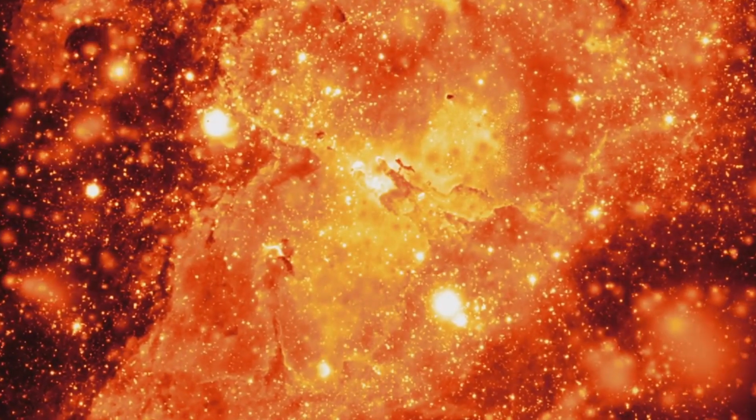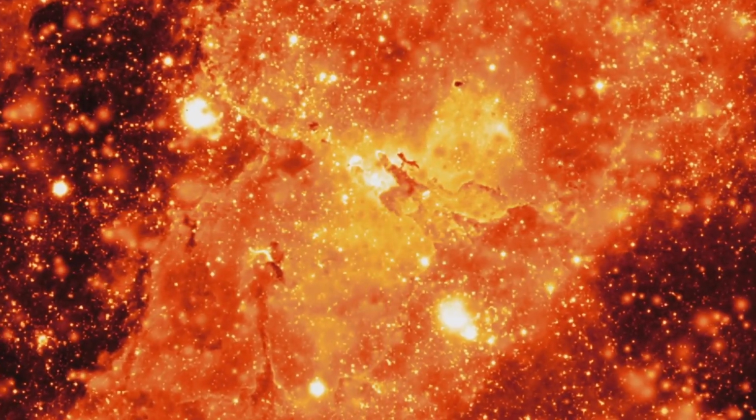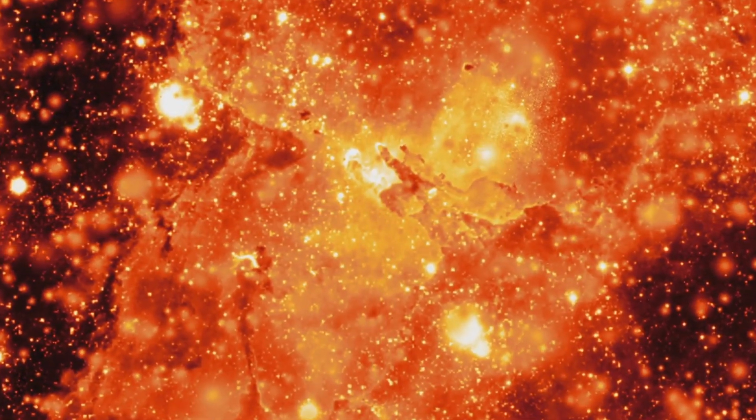To understand how galaxies came to be, we must rewind 13.8 billion years to the Big Bang, the singular moment when the universe exploded into existence. In its earliest microseconds, all of reality was compressed into a point of infinite heat and density, a seething maelstrom of quarks, gluons, electrons and photons locked in a chaotic plasma. No stars, no planets, no structure, just pure frenetic energy.